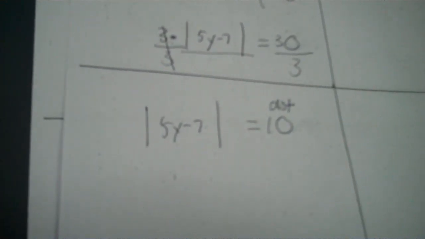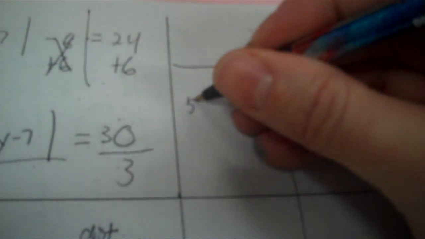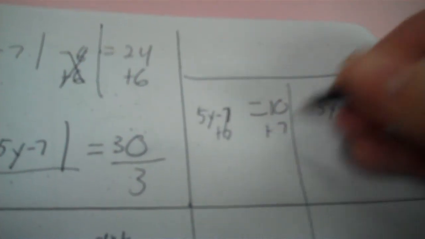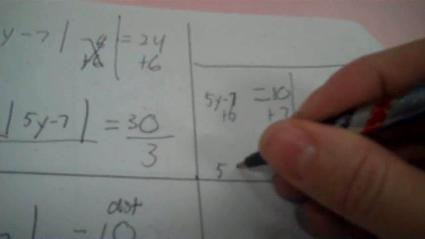Now there's no more numbers outside except for the 10, so the 10 is my distance, and it's positive, so I just proceed to my side. So you could be at 10 or negative 10. So on one side you got 5y minus 7, and then you got 5y minus 7 here. So I add 7, 10 plus 7 is 17, so 5y equals 17.